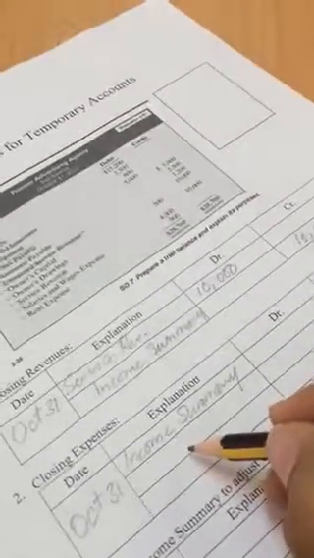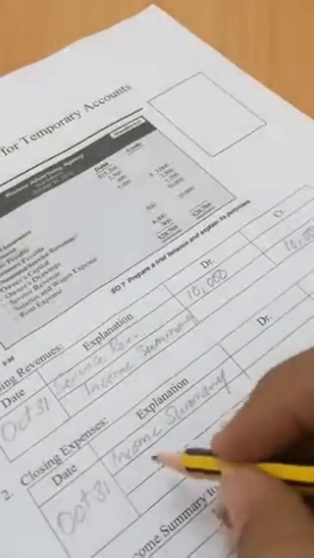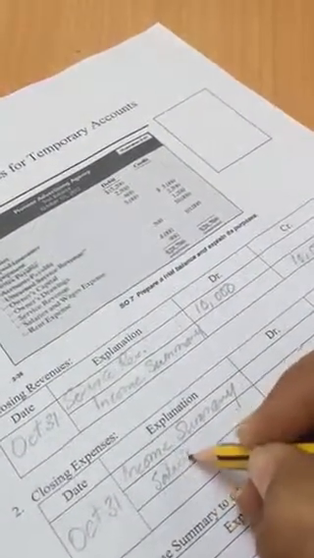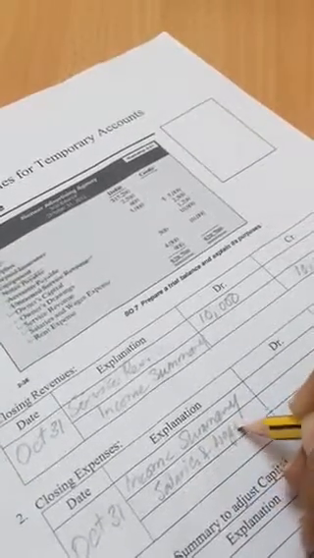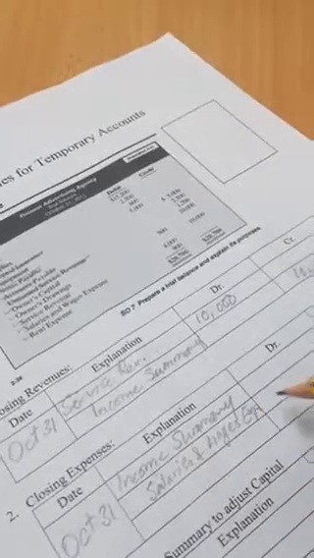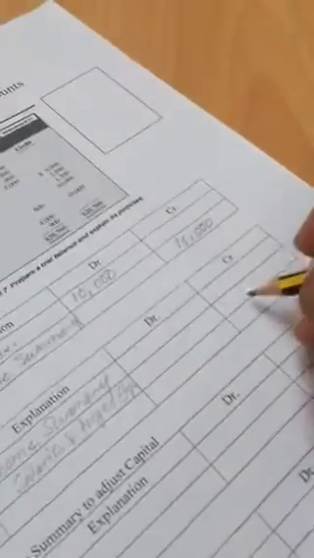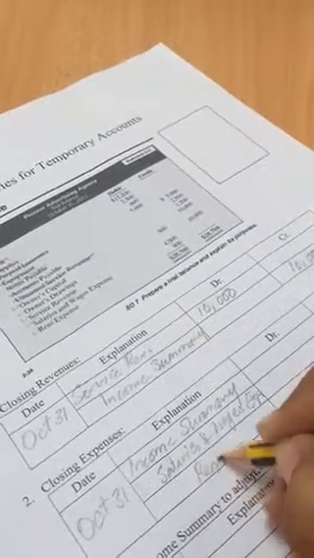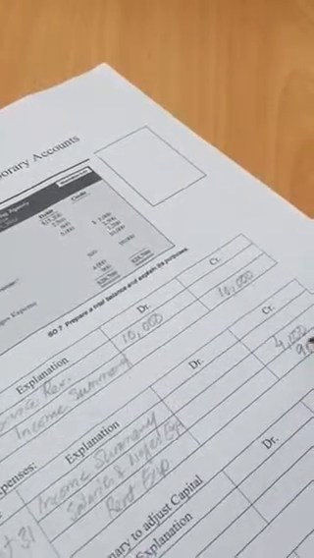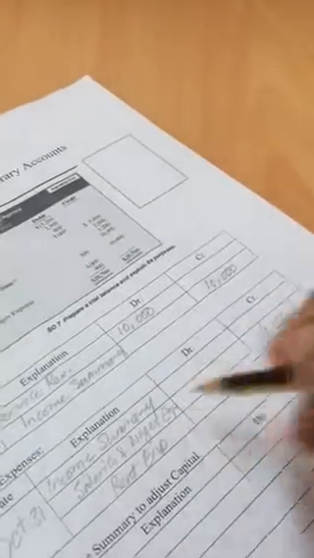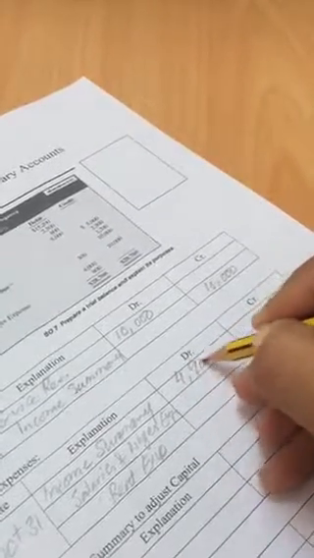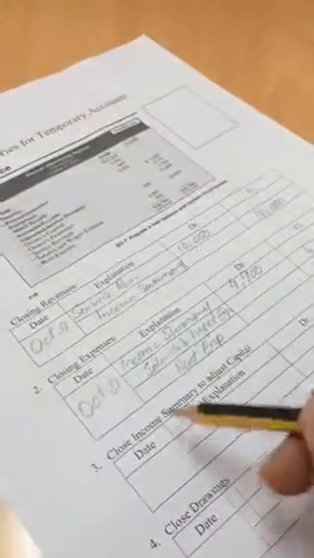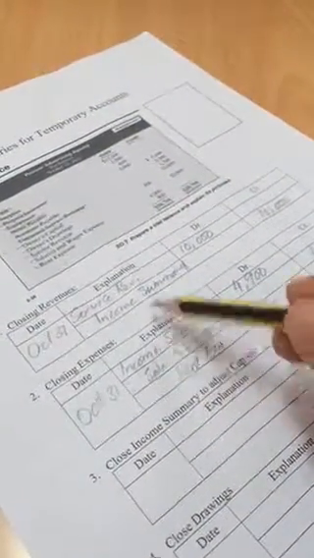and then the credit will be for all the expenses, which are here: salaries and wages expenses, credit for 4,000, and then the rent expenses for 900. So the total debited to income summary will be 4,900.